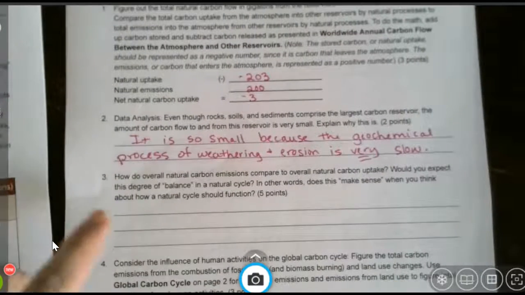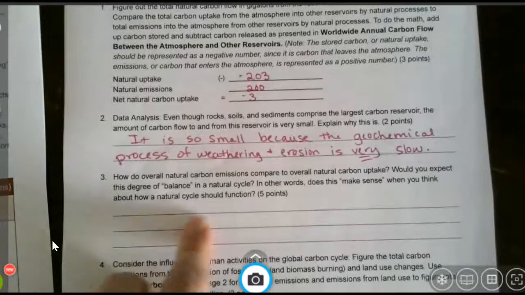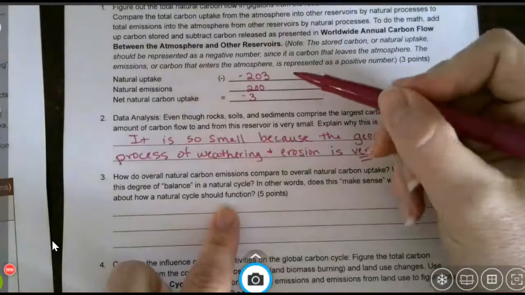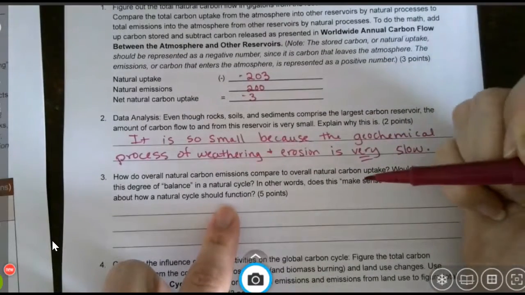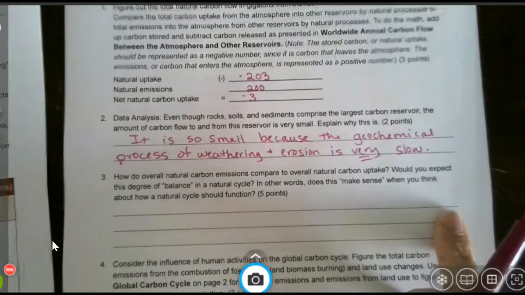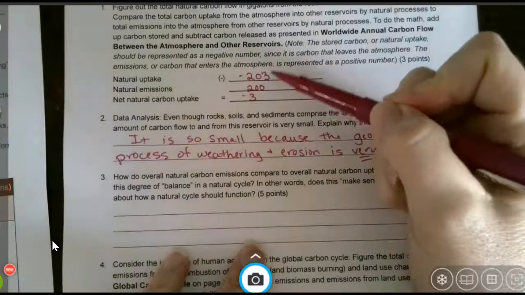All right, how do overall natural carbon emissions compare to overall natural carbon uptake? So that's these two numbers that we have up here. How do they really compare? Would you expect to see this degree of balance in a natural cycle? In other words, does it make sense when you think about how the natural cycle should function? So hopefully you look and you see, okay, these are really close.